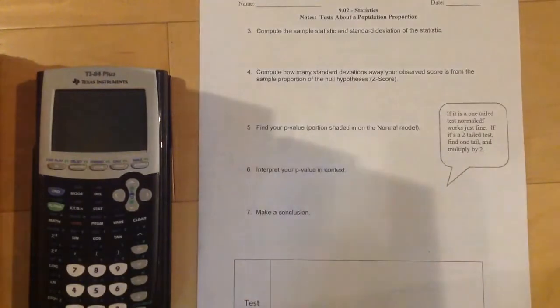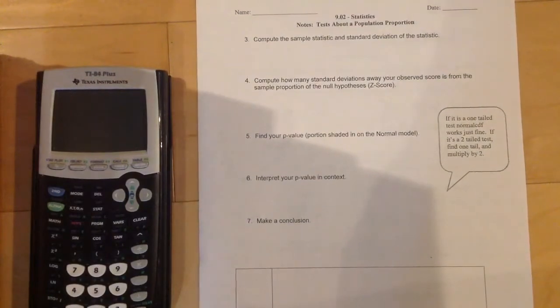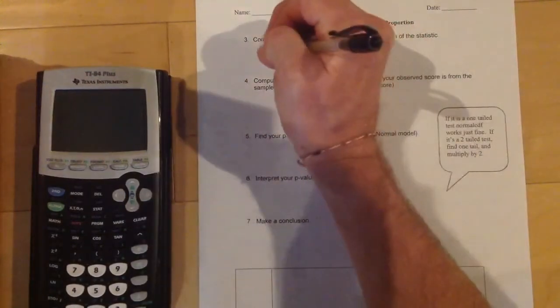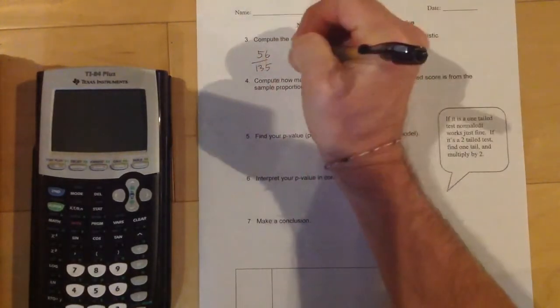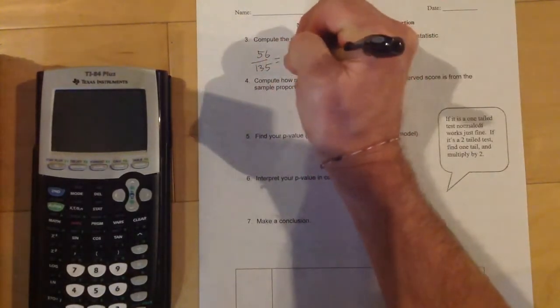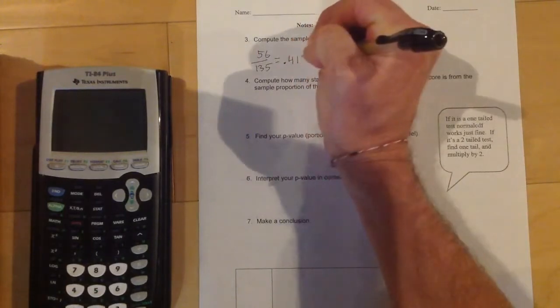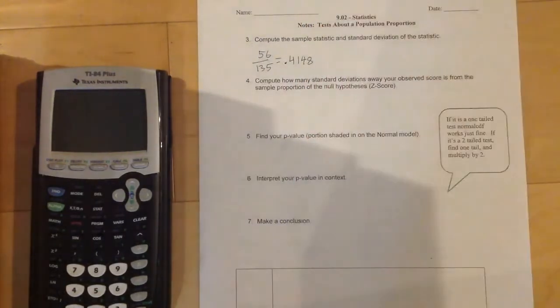So let's look at the process of carrying out a hypothesis test. All right. So compute the sample statistic and the standard deviation of the statistics. The sample statistic is just the data that we gathered. So that was our 56 out of 135, which we already said was 0.4148.